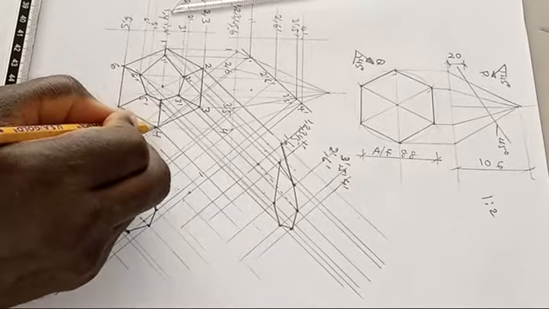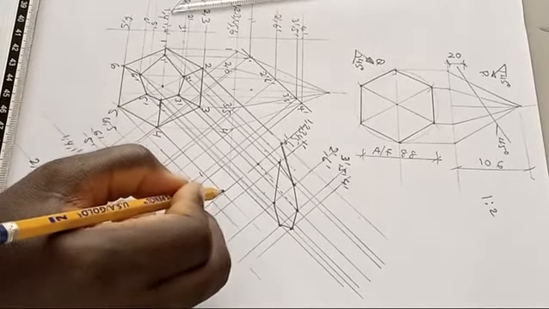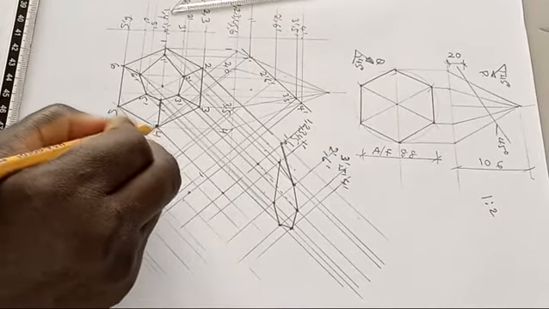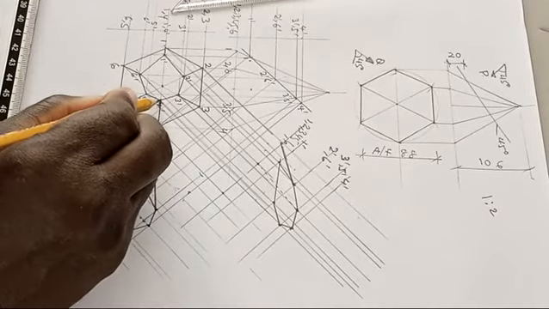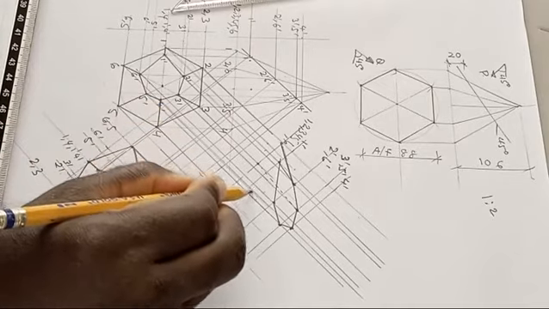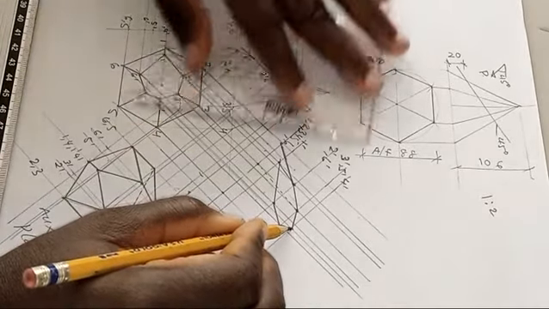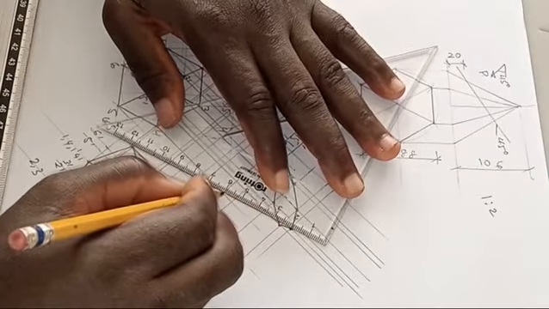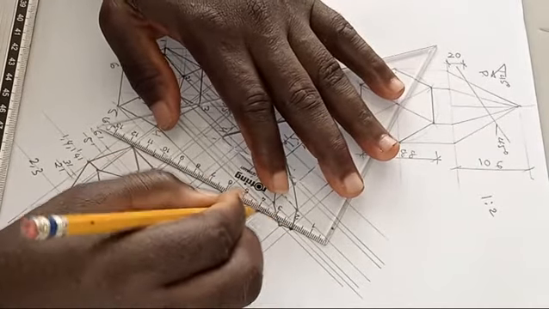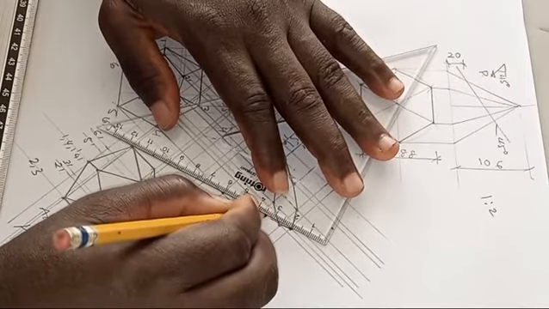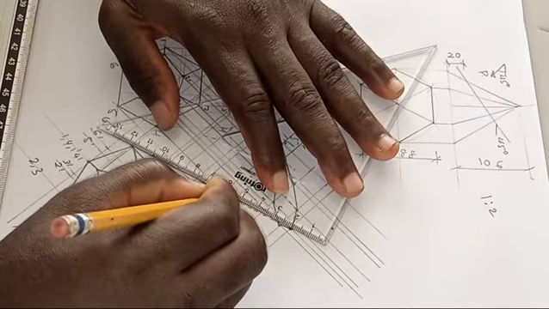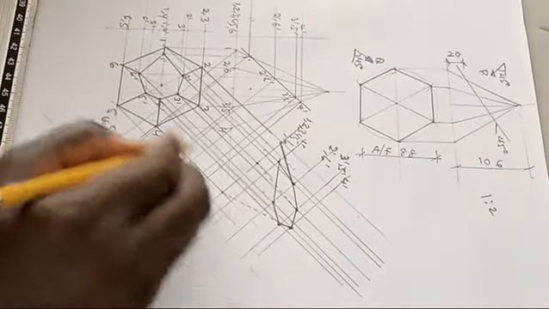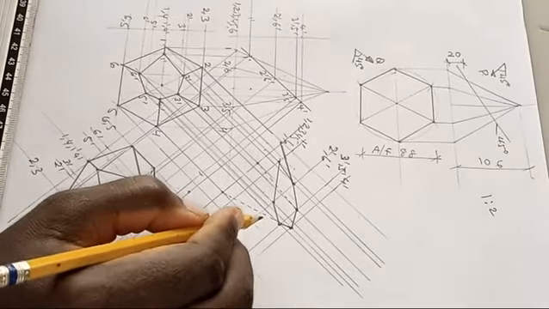Then 4 at the bottom is here. It's connected to 4 prime at the top. This is 4 prime. This one is connected to this. See, this will be hidden line as well. It will be hidden line because it's coming from the back. Definitely this one, which is 5, will cover it.